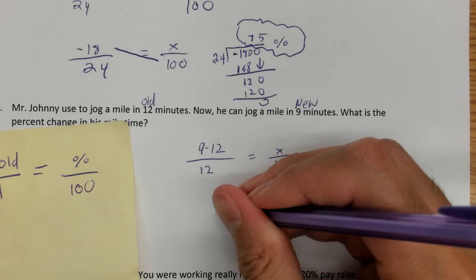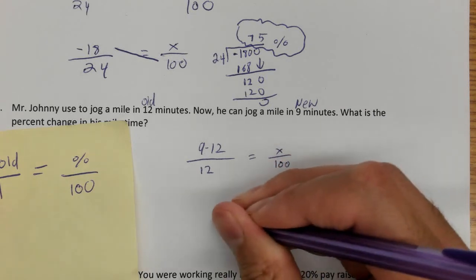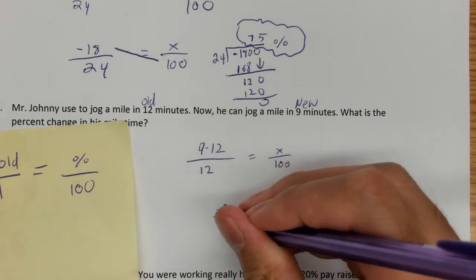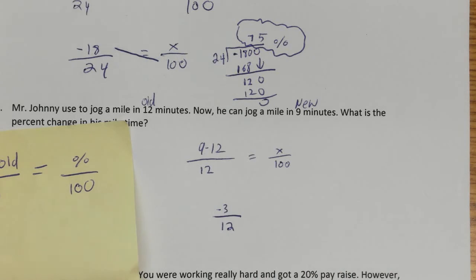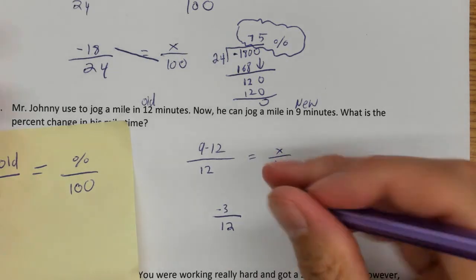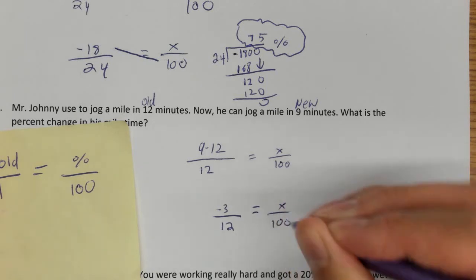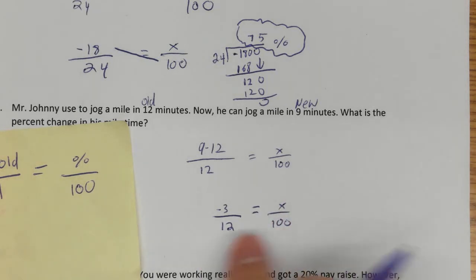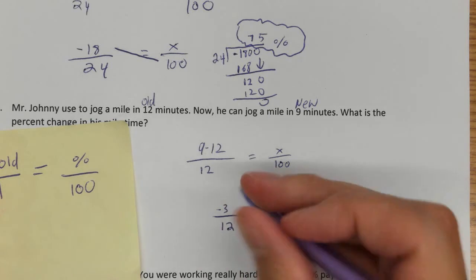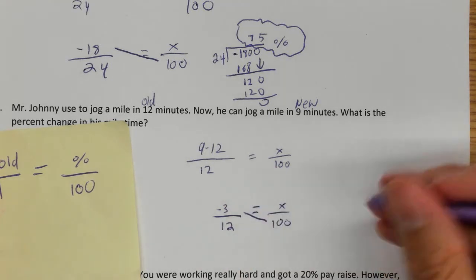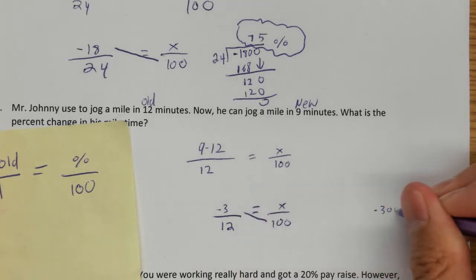9 minus 12, negative 3. Again, if you're not doing it as fast, that's totally normal and okay. You don't have to be doing it as quickly as I am. Negative 3 over 12 equals x over 100. 12 does not fit into 100, so I'm going to cross multiply. Negative 3 times 100 is negative 300.